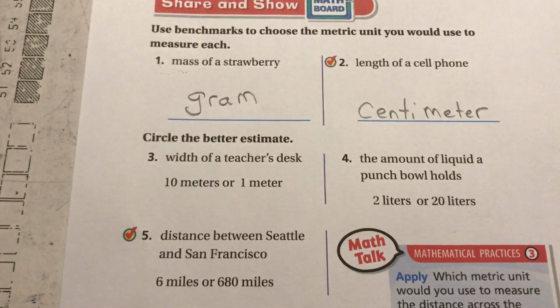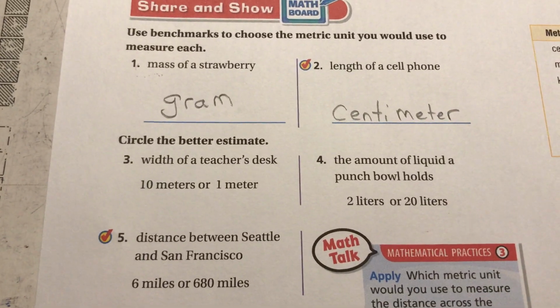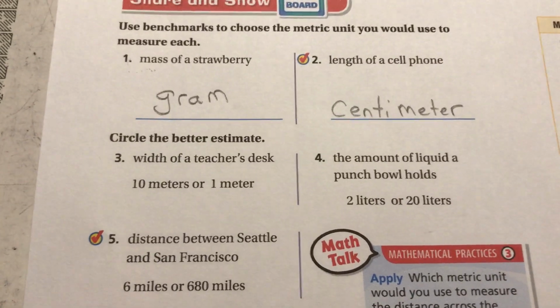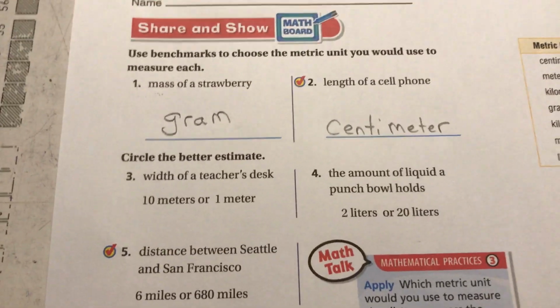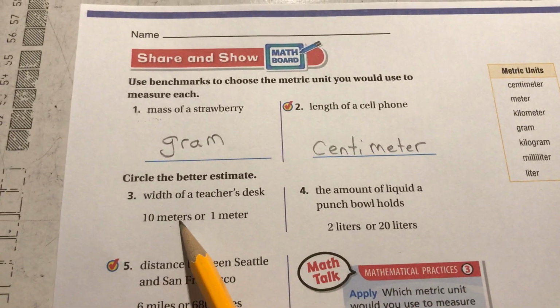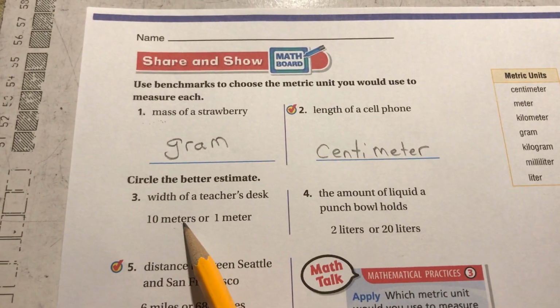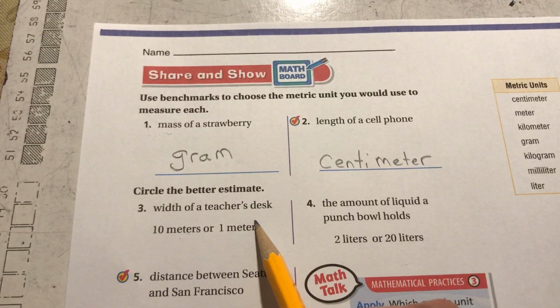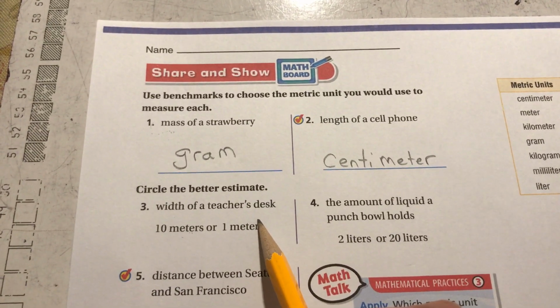All right, let's look at number 3. Circle the best estimate. The width of a teacher's desk, do you think that's 10 meters or 1 meter? Well, remember, it can take you 10 minutes to walk 1 kilometer. I'm sorry, that was a kilometer. It takes you 10 minutes, sorry.